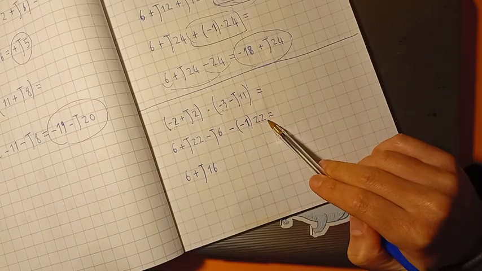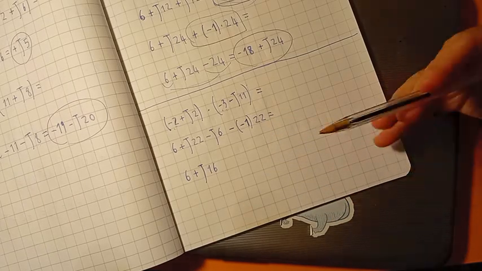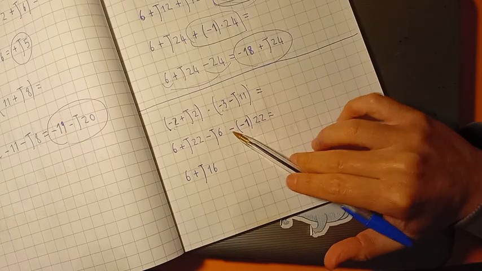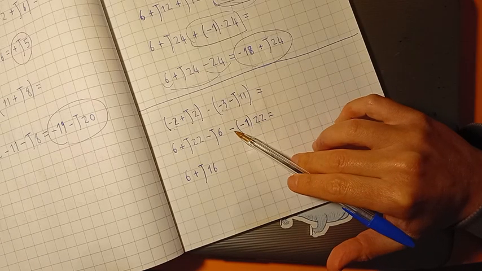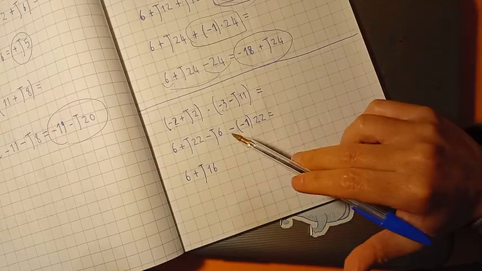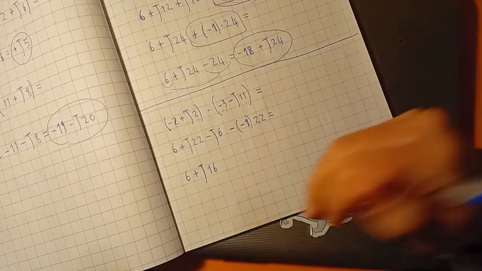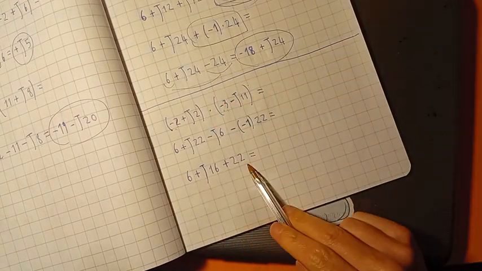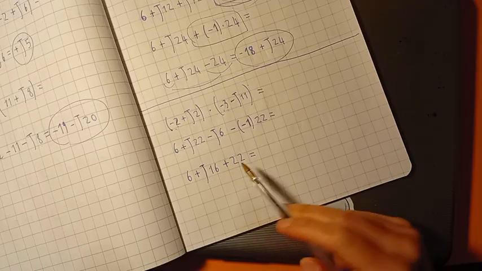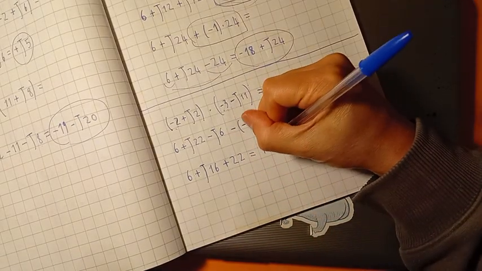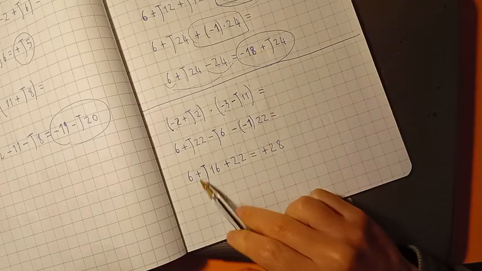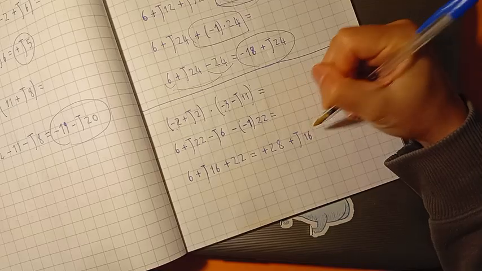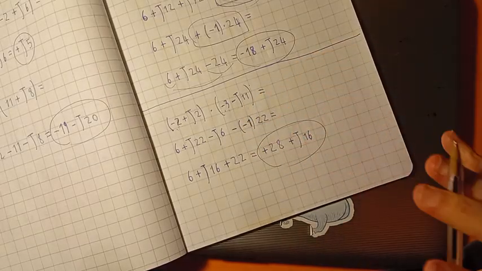Minus 1 for 22 makes it minus 22, but with the minus in front, a negative minus 22 is plus 22. So 22 is the result. And here we have 6 plus 22, the result is plus 28 plus j16. This is the result of our multiplication.